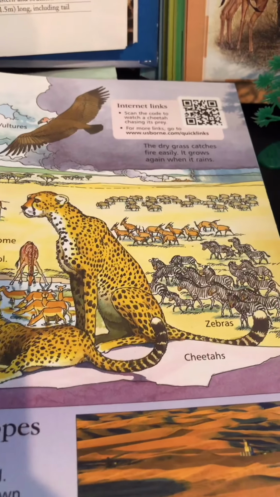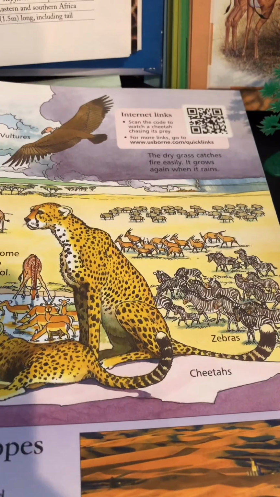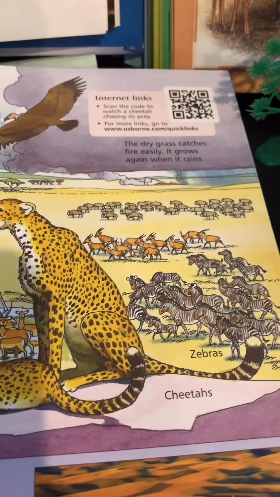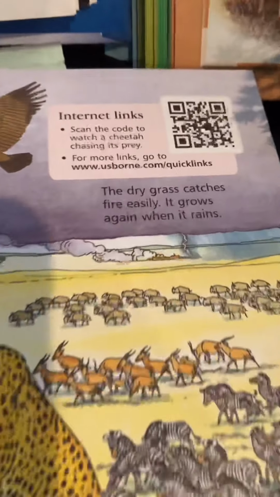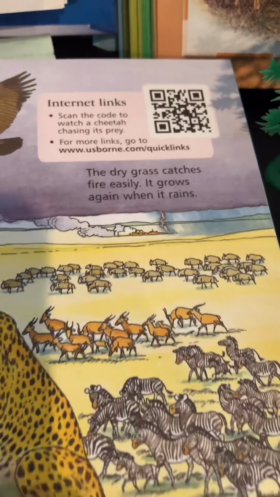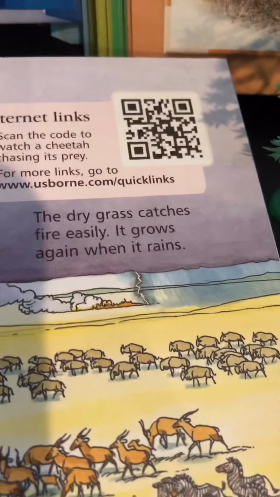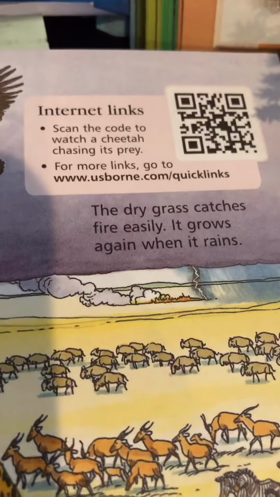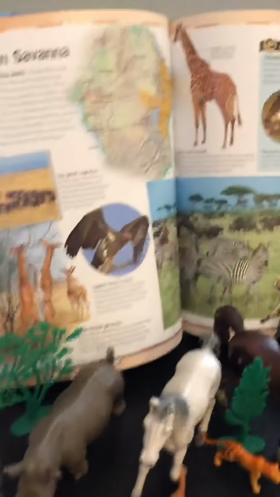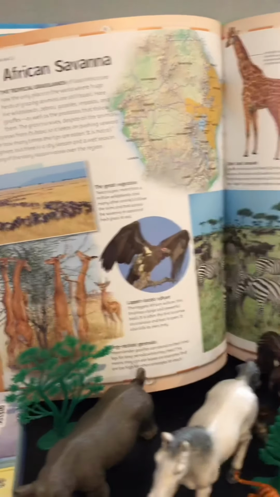Typically they do get rain, but a lot of times it's dry. That's why the grass looks a lot yellow. And right here, one danger, it says the dry grass catches fire easily. And then you see the little rainstorm right there, so you can see the lightning strikes the grassland. That's how a fire would start there. But they do get rain, not a lot of rain, but just enough to sustain the animals and the life.